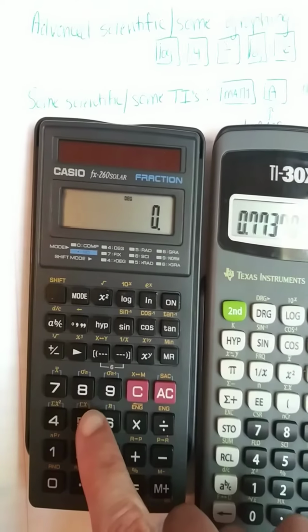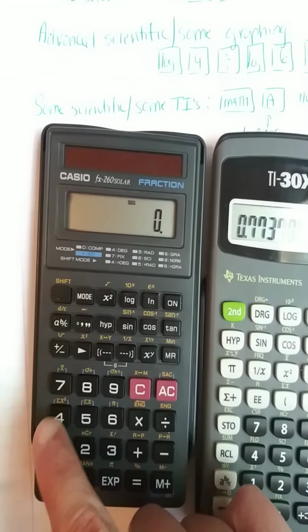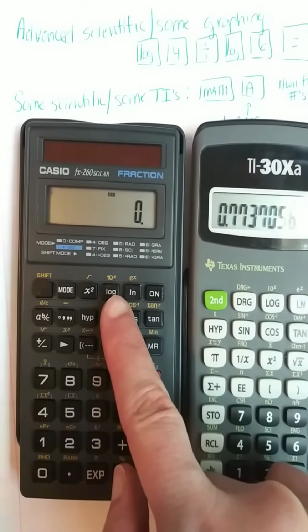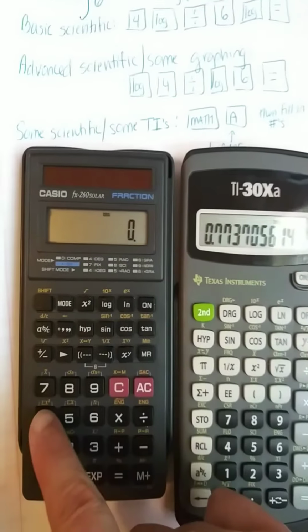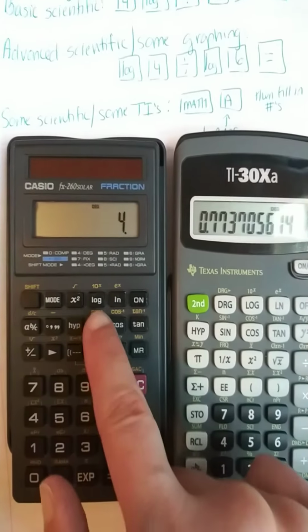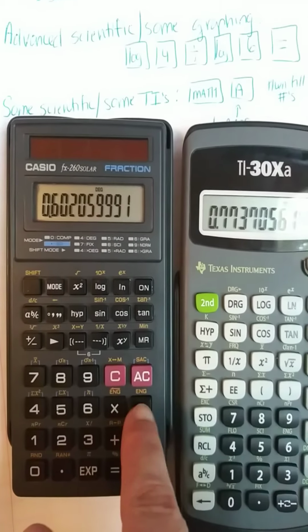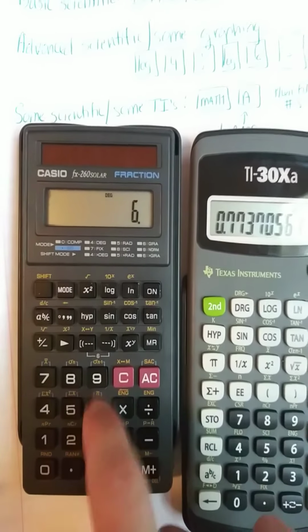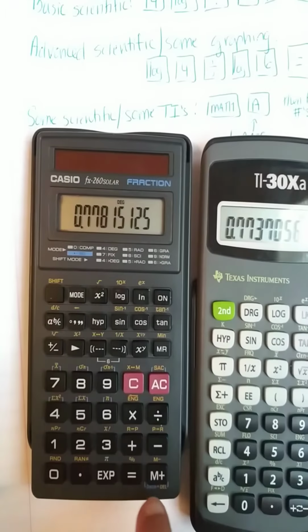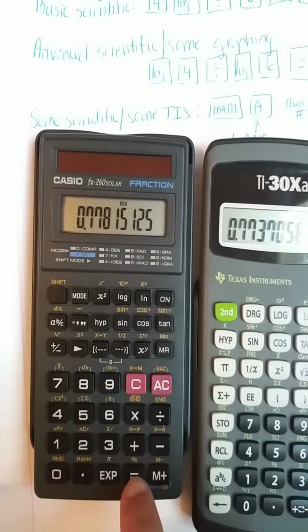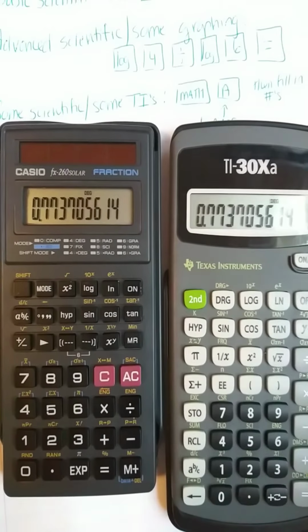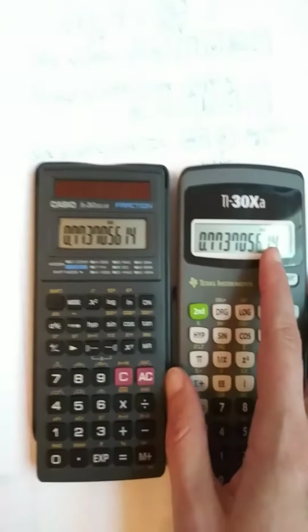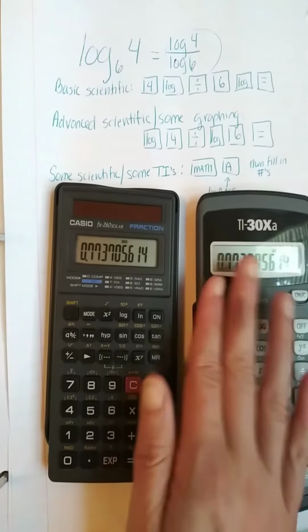This is also a pretty basic scientific calculator. It works the same way. Notice the logarithm buttons are in slightly different locations. This one's a little bit further to the right. So we have 4 log divided by 6 log. And then don't leave it there. You have to hit equal or enter. Could be something else that you would see. Okay, so if you have that kind of calculator, that is how you will do this.